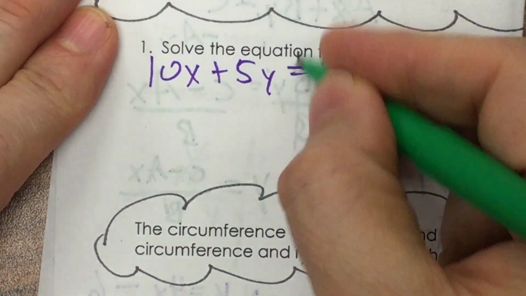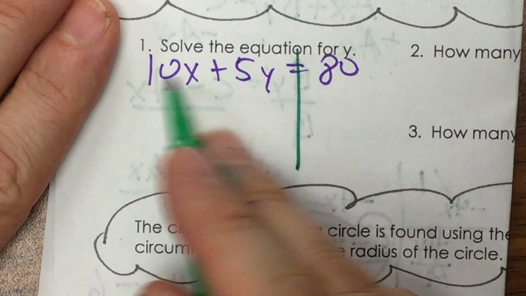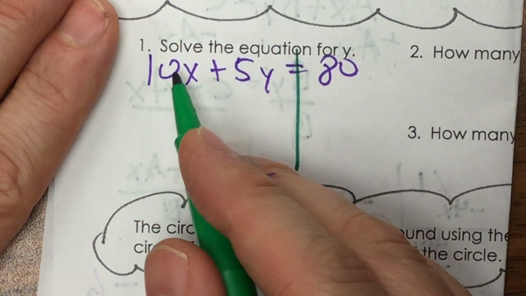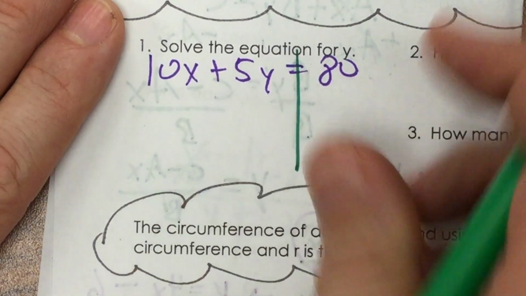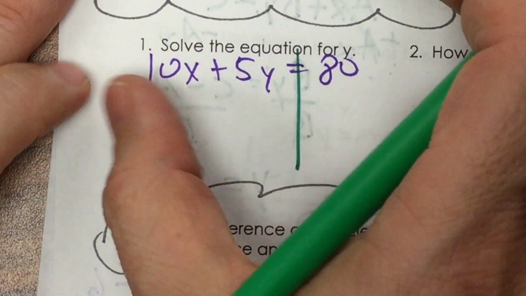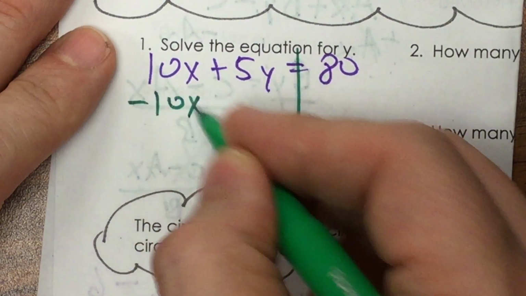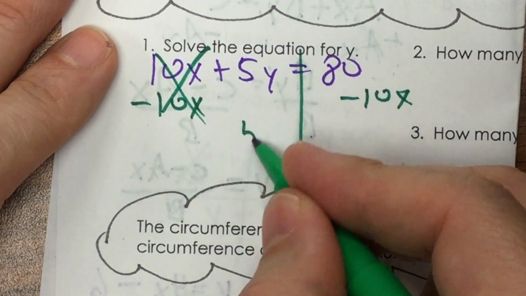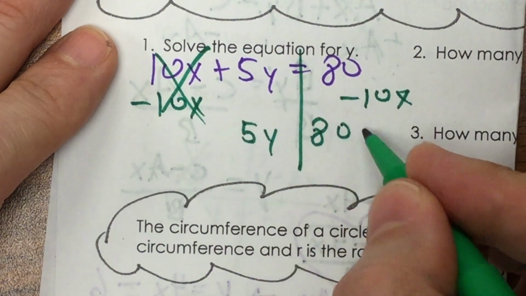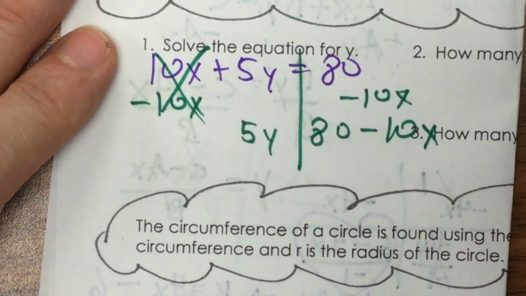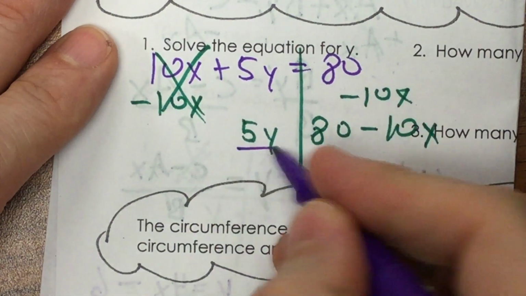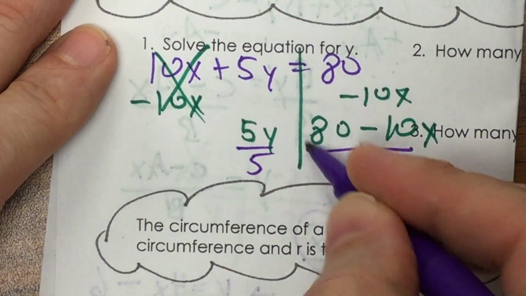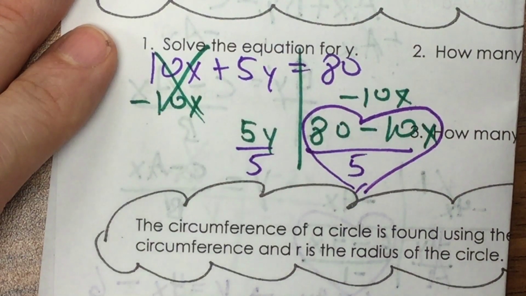Okay. I want y by himself. I have two dudes I'm kicking out. Here's the best friend. Okay, he can stick around a little bit longer. This guy leaves now. Opposite of a 10x being added is subtracting. Cancel out. Over here I have 5y. Over here I have 80 minus 10x. Now get rid of that 5. Dividing. Again, you can do the little heart if you want. Jump, jump. There you go.